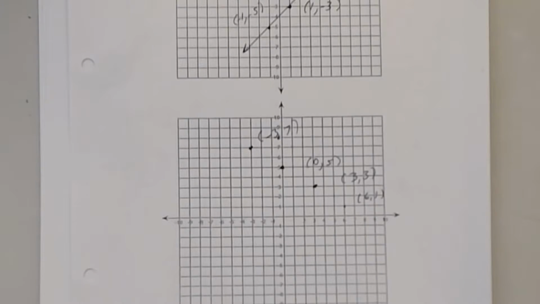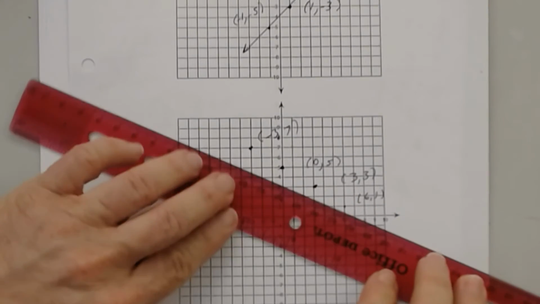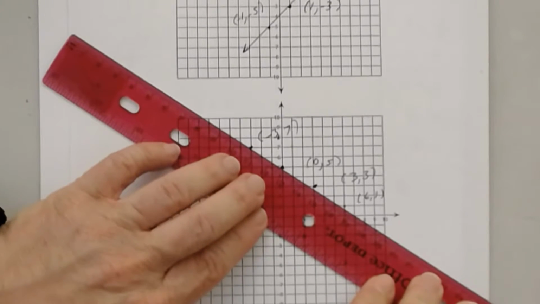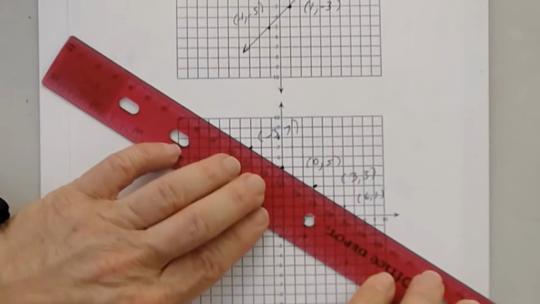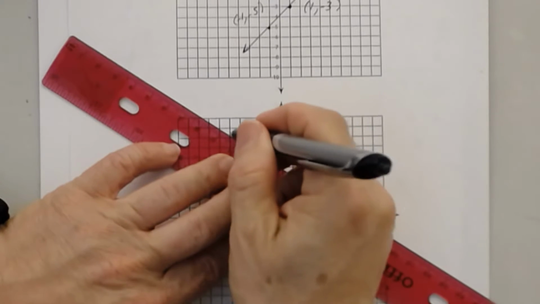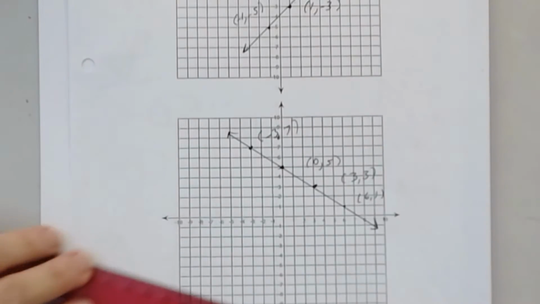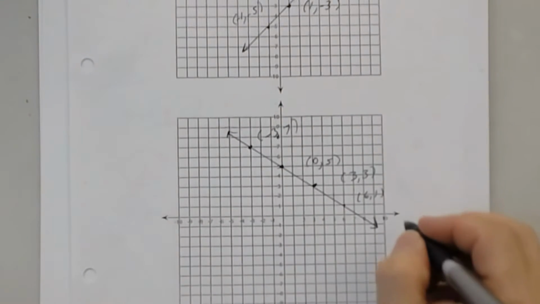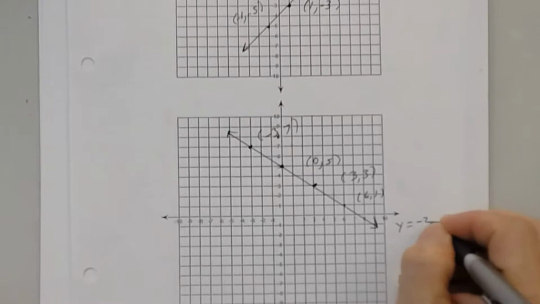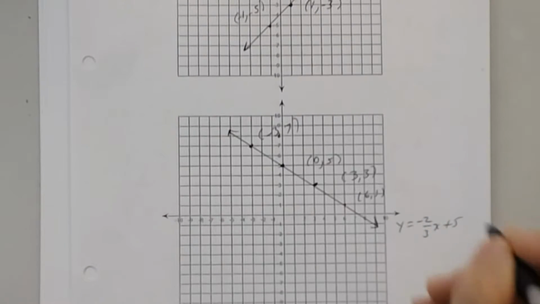All right, so there are my points. If I draw the line, they do lie in the same line. Extend it far enough to where it goes to those points, and then draw your arrow. And so that's the line, y equals negative 2/3 x plus 5.